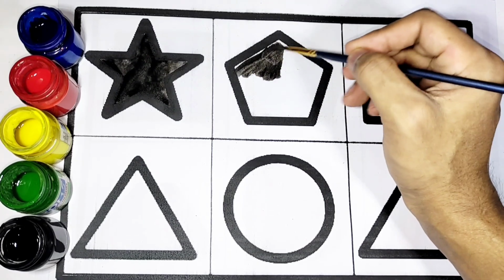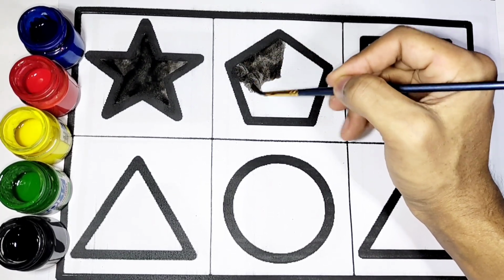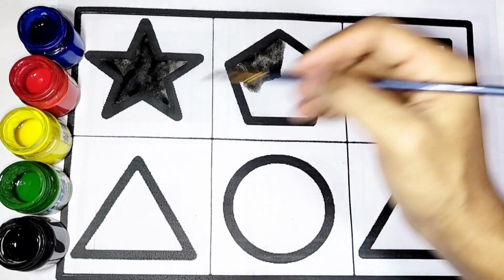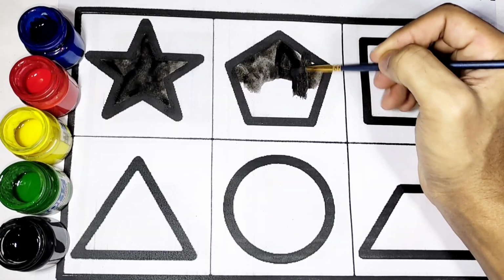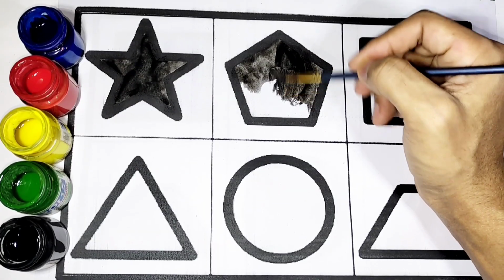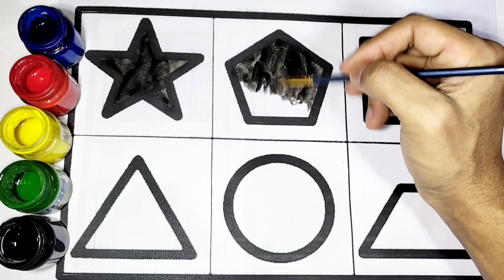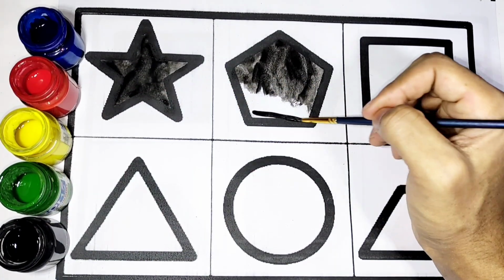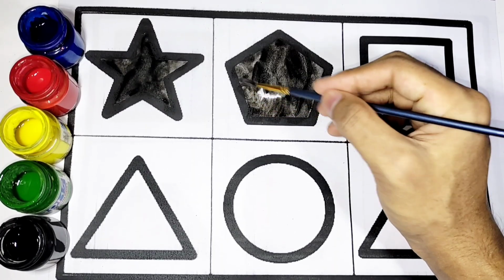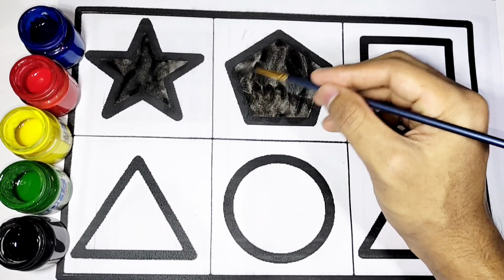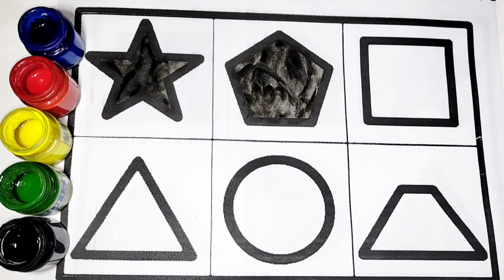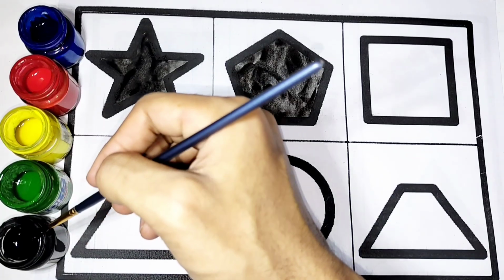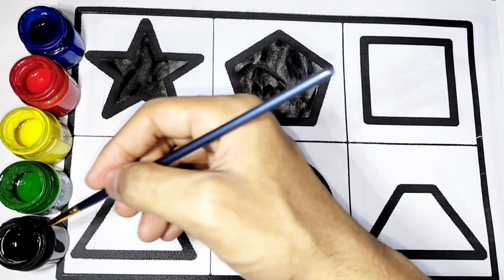Now we are using the color of black. Kids, the next one is square, the shape of square. We are again mixing and using the color of black.